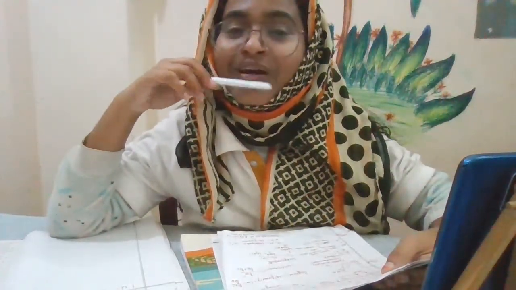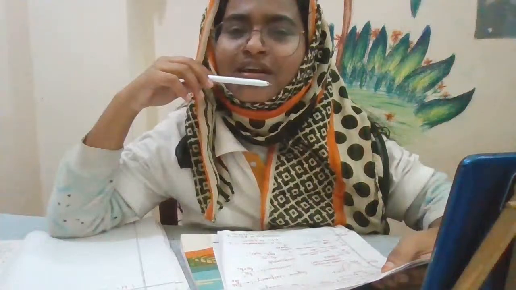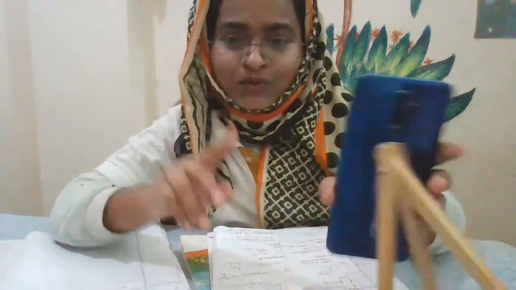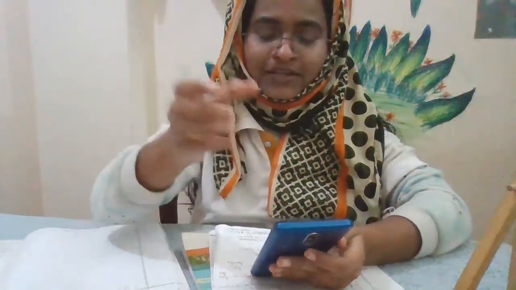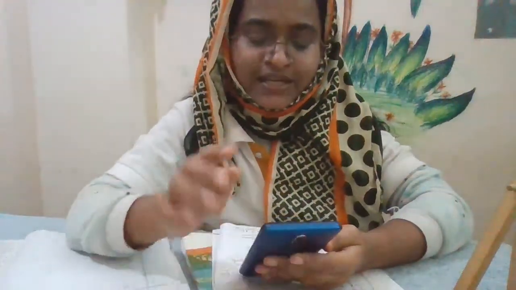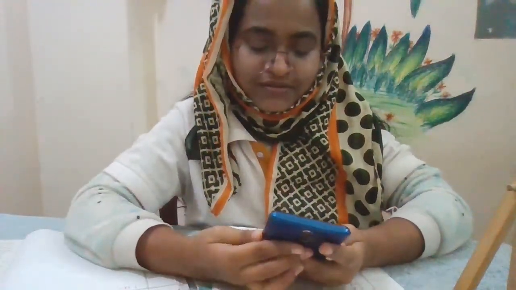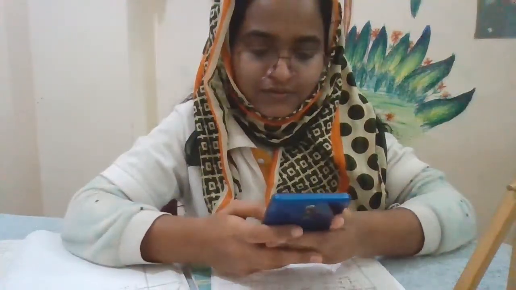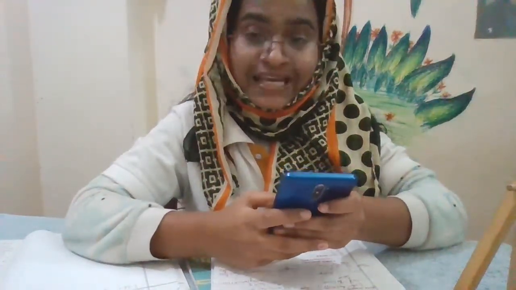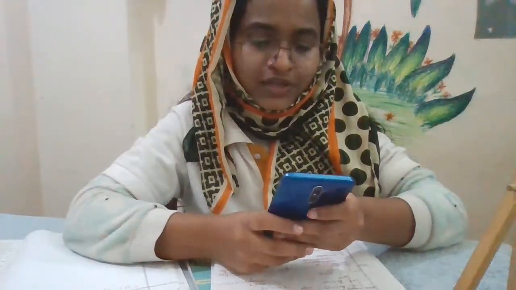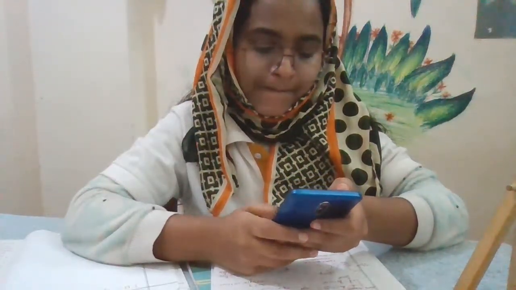Kilonewton per meter cube. That's not a bad idea actually. Oh, I need to print it out first. Okay, I'll do this thing now. Oh my god, my phone doesn't work. Okay, just scan my code and say whether you are able to scan it or not.